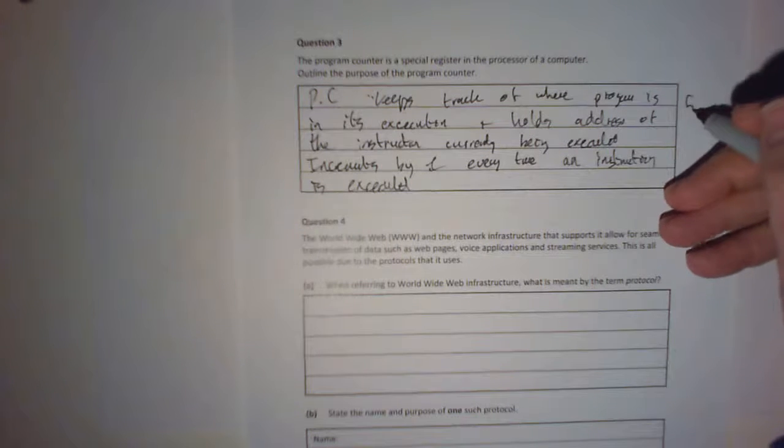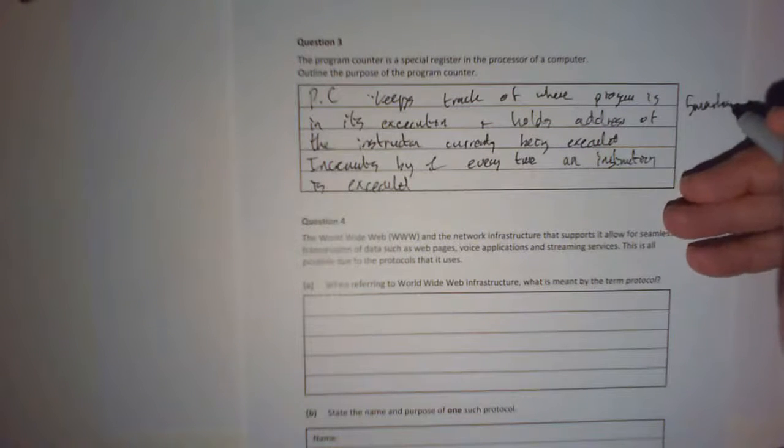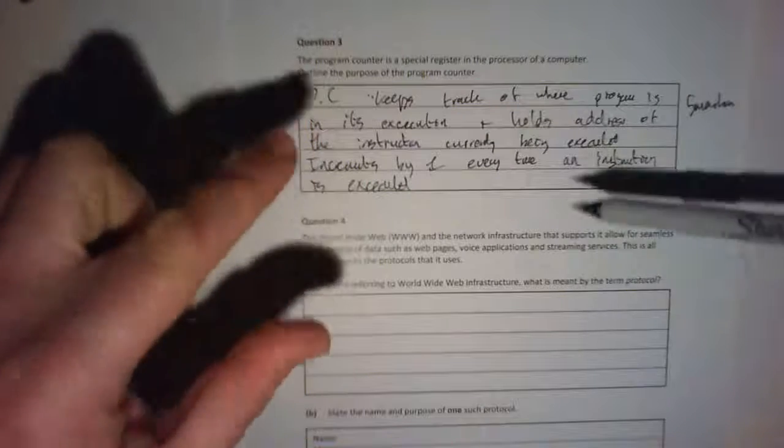That's a 5 marker answer. Okay, 3 marks: you probably say, you know, increments by 1 every time a new instruction is executed, and you'd probably get 3 marks. 1 mark, which just says, you know, keeps track of where the program is, would probably be a 1 marker. Okay, so the more you can write about the one thing, the closer you're getting to those 5 marks.